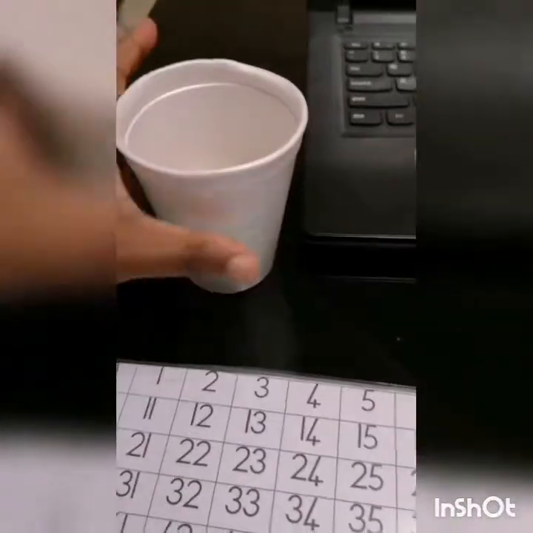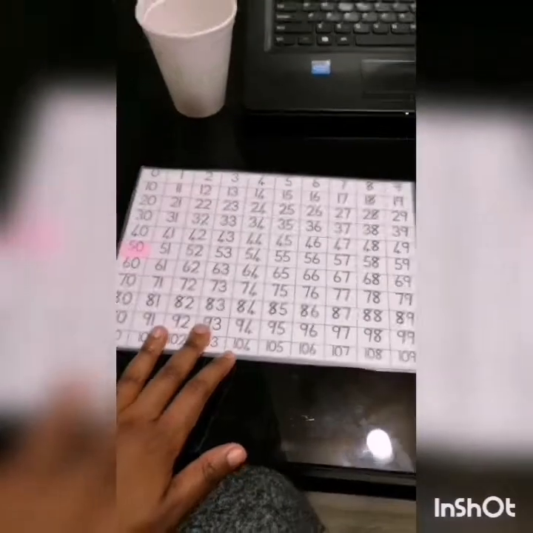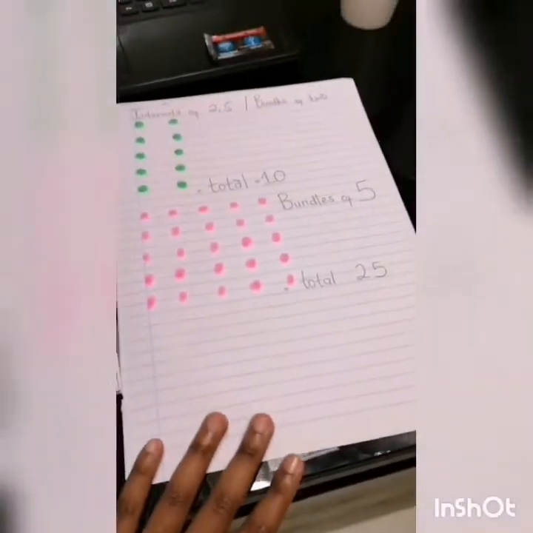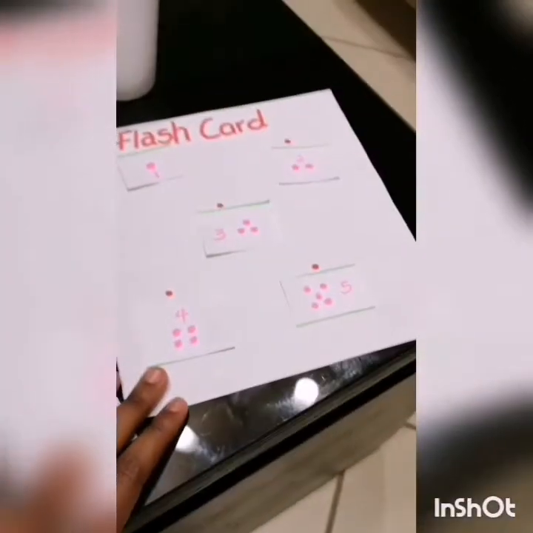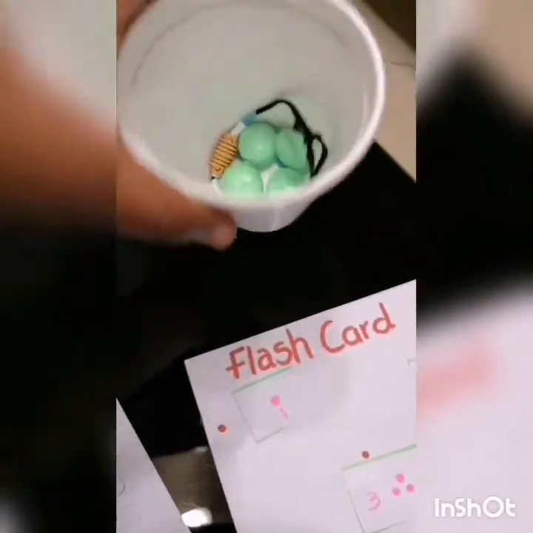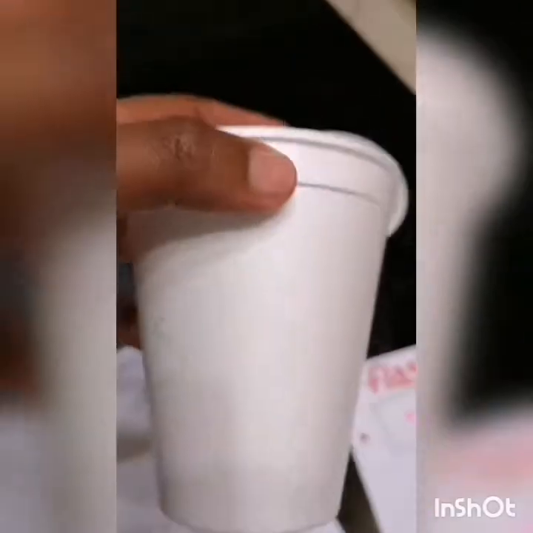The resources that I have for this lesson: here I have stones, I have my number chart, my worksheet where I did my draft for the lesson, the flashcards, and here are the beads and my sticks.